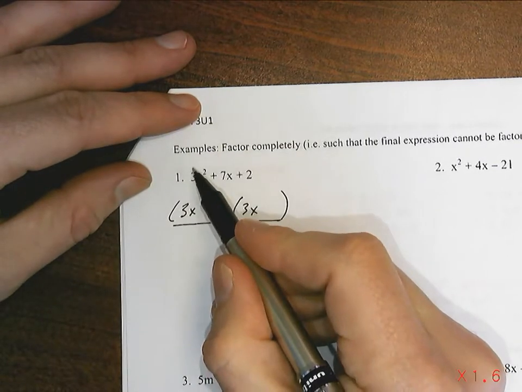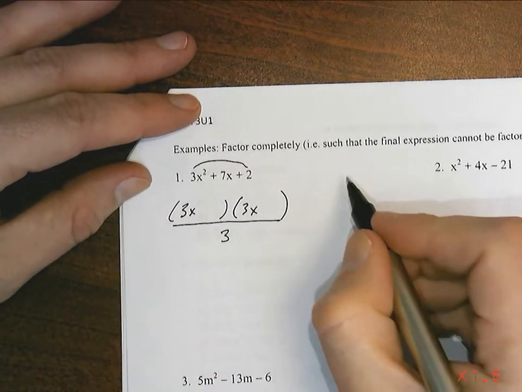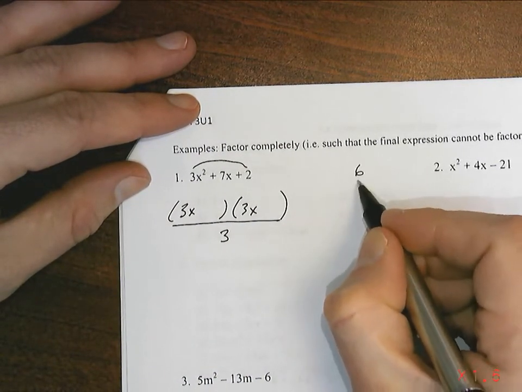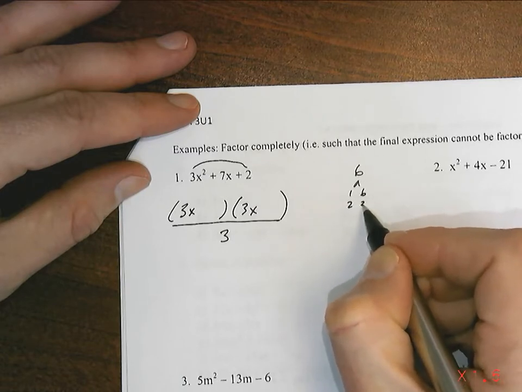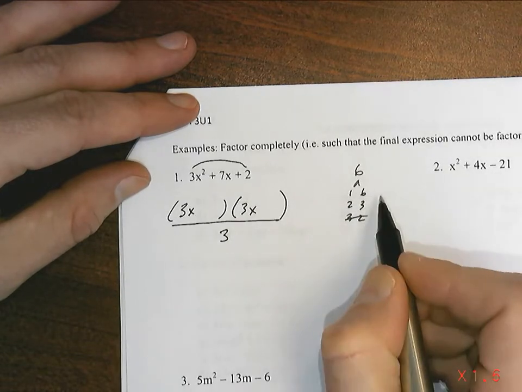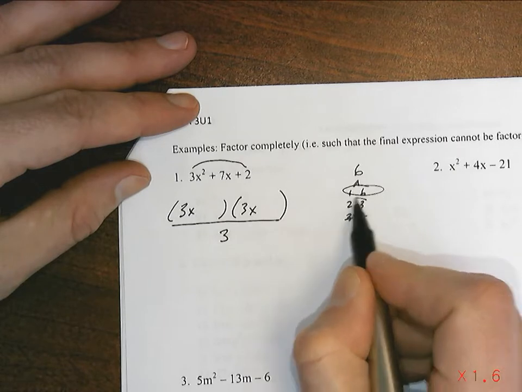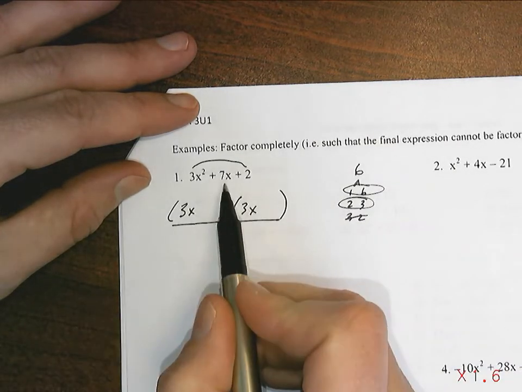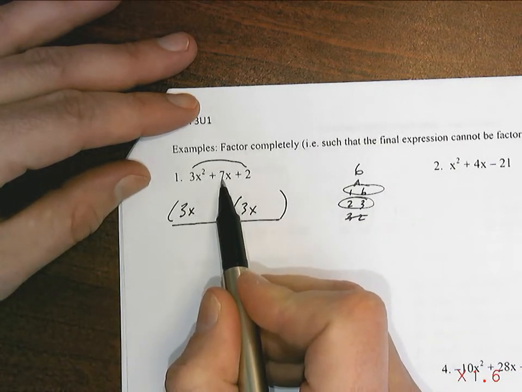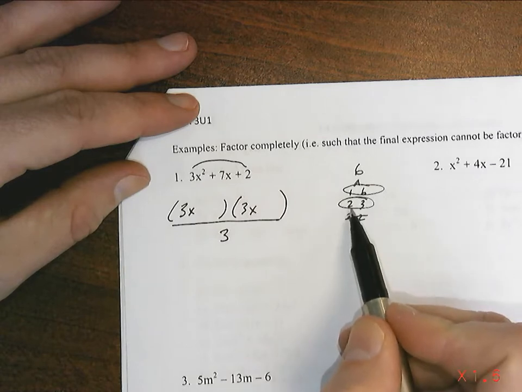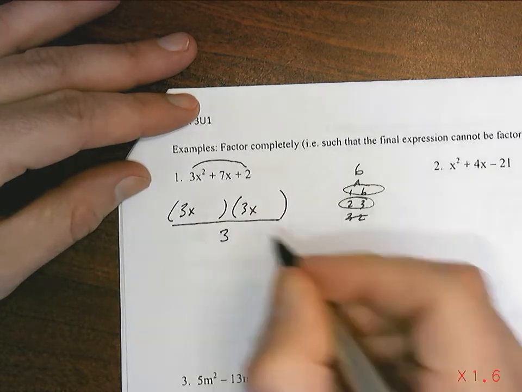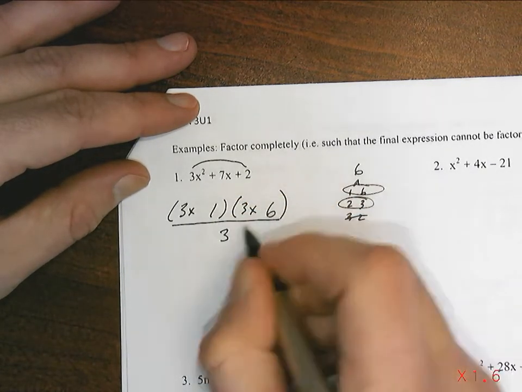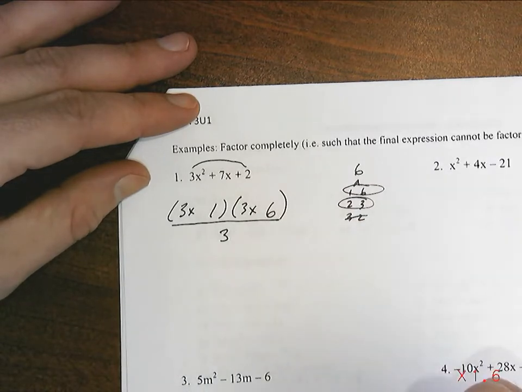Now, you're looking for two numbers that multiply to give 6. So, using the factor tree, 1 and 6, 2 and 3, 3 and 2. If it's going to factor, it's going to either be these two or these two. I try to put them together in some way to be able to get 7. 2 and 3 can't go together to get 7. 6 and 1, though, they can. It doesn't matter if I put the 6 here or the 1 there, it just doesn't matter.